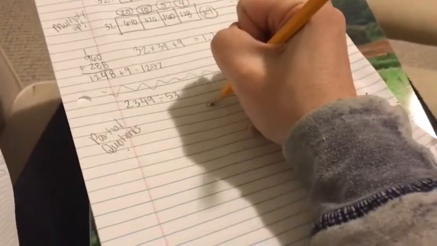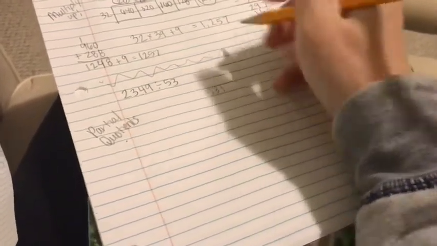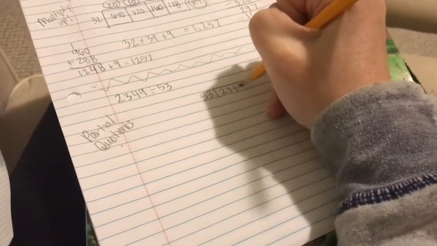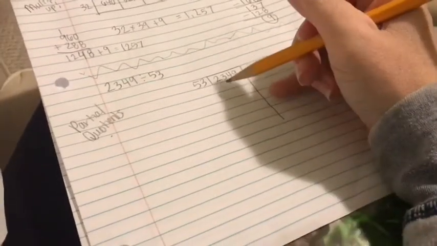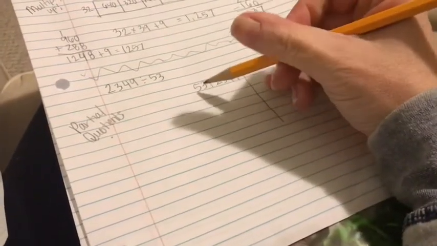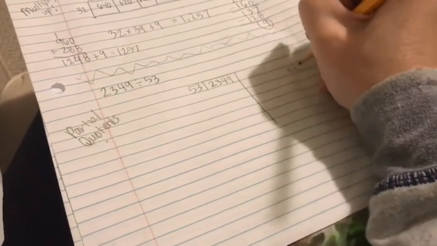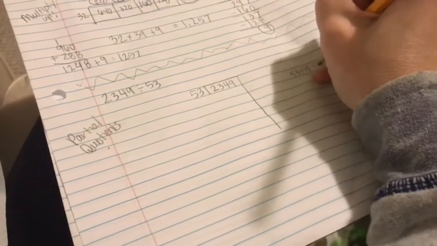So let's see, I'm thinking still how many 53s would fit into 2,349. All right, I'm trying to do a little bit of estimating right here. So let me think about this. 53 times 10, and I'll just write this off to the side so you guys can see my thinking. That would be 530.